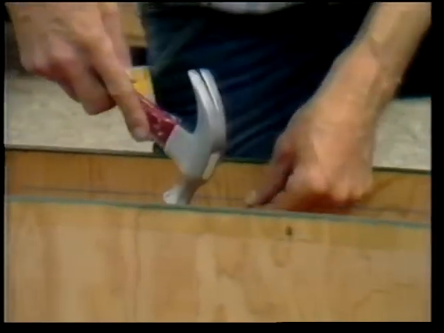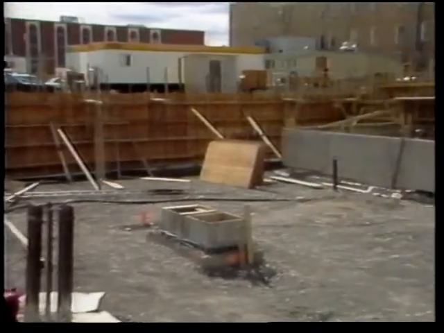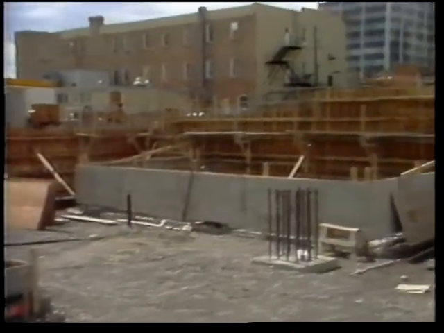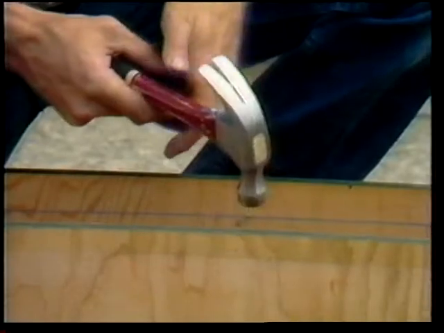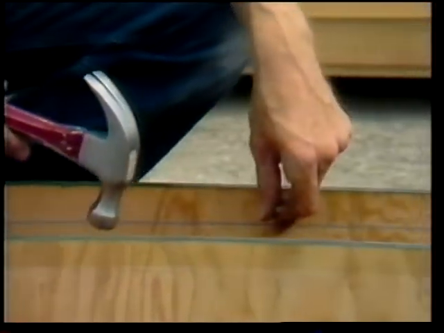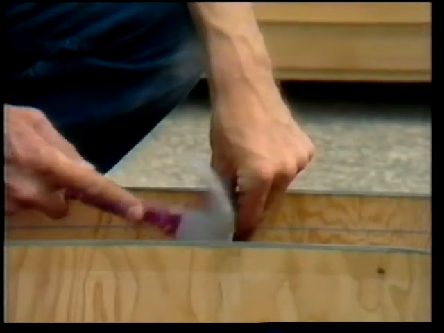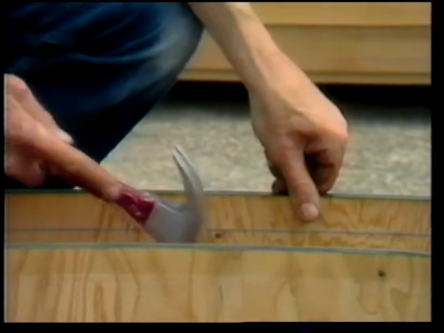The last step is to establish the pour height within the formwork. If a finished top surface is required, a chamfer strip is inserted. If only a rough finish is required, the pour height is determined by nailing along a chalk line.